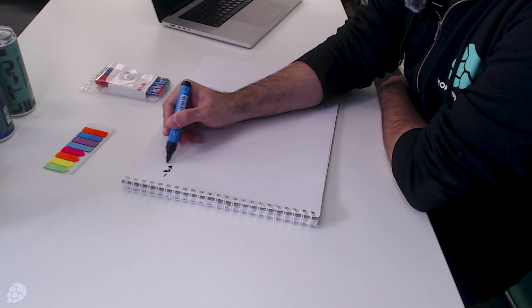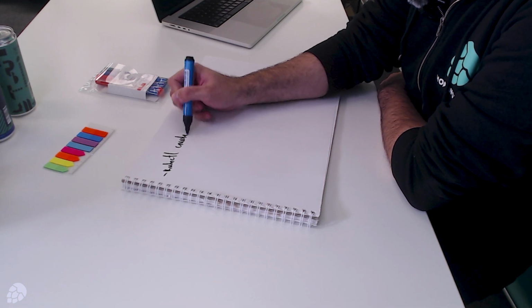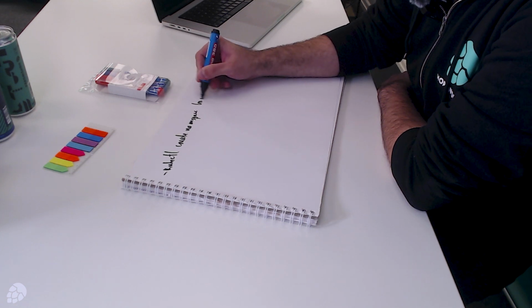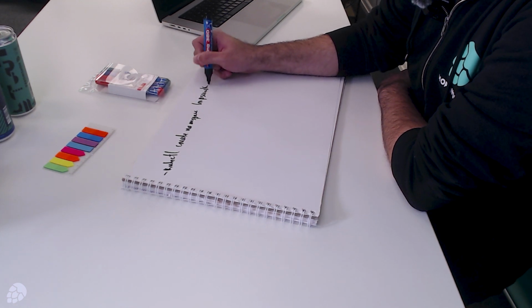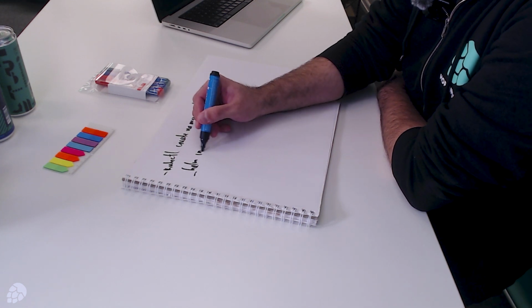We first create a namespace with the expected kubectl tool, so we run two commands: kubectl create namespace, and then the other command was helm install.